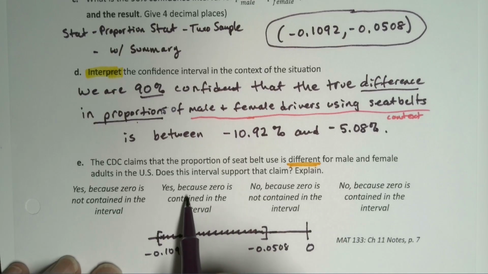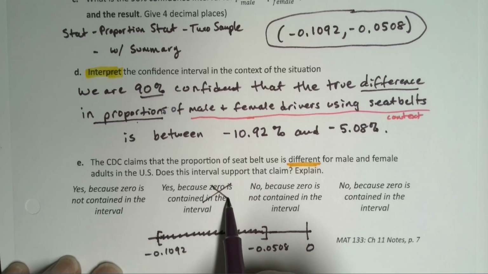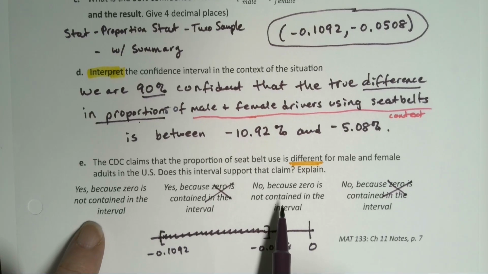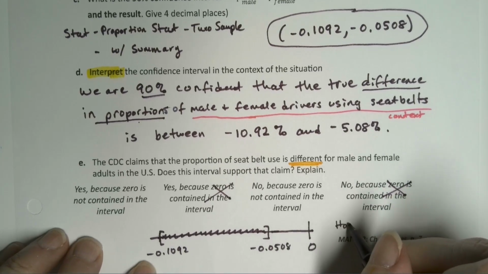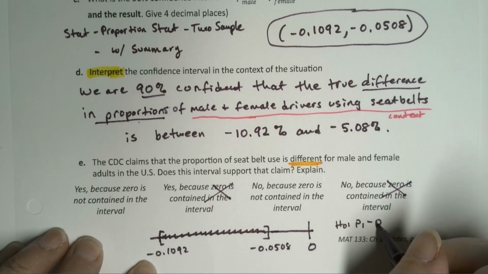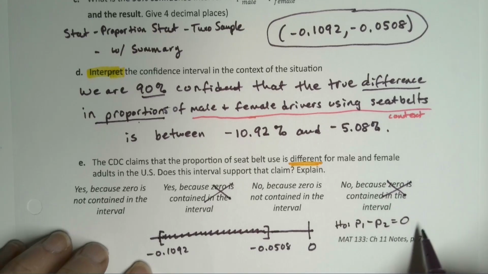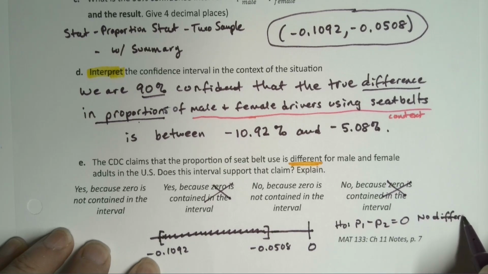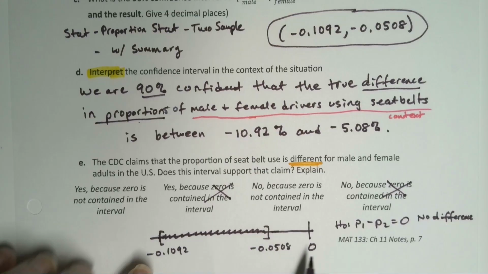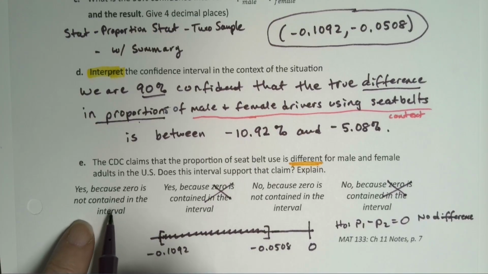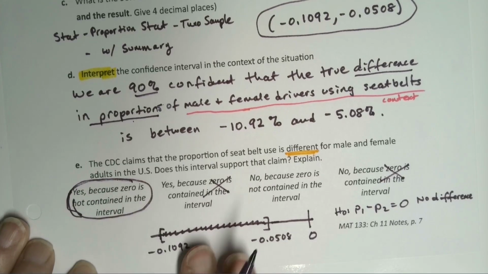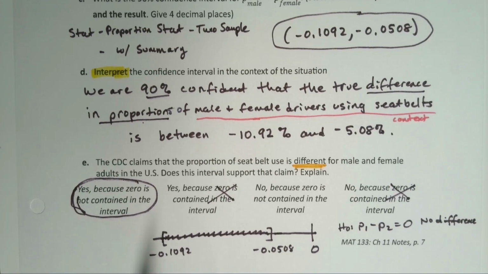So there's no way it's this one that says 0 is contained in the interval. That's not true. So it's one of these two. All right, but remember, the null hypothesis is that when you subtract the two, you get 0, means there's no difference. If you have 0, there's no difference, no change. But we don't have 0, so there is a difference. It's this one. 0 is not contained in the interval, so there is a significant difference in the two groups.